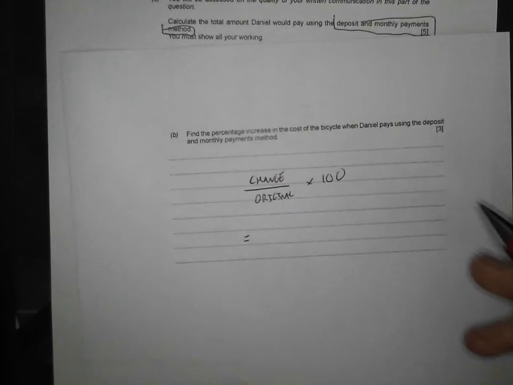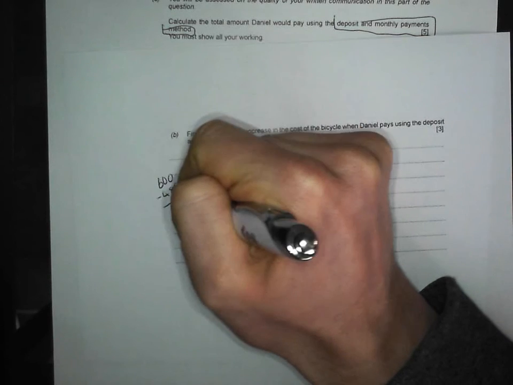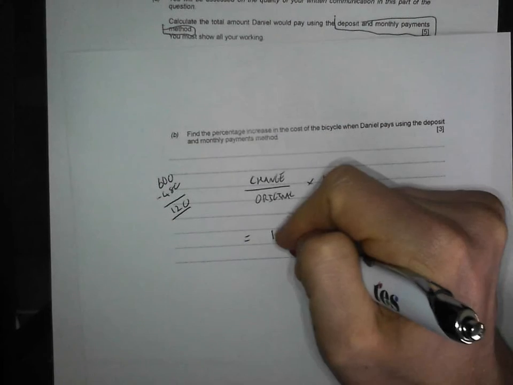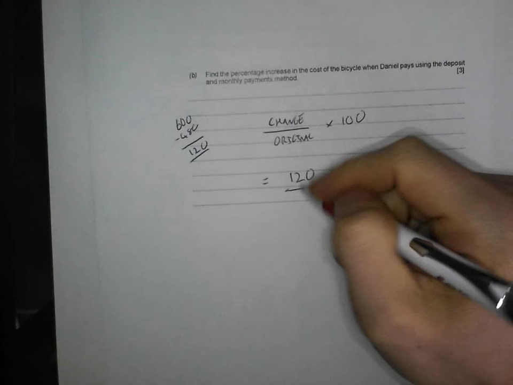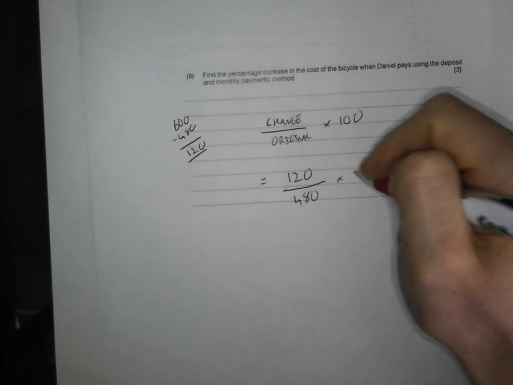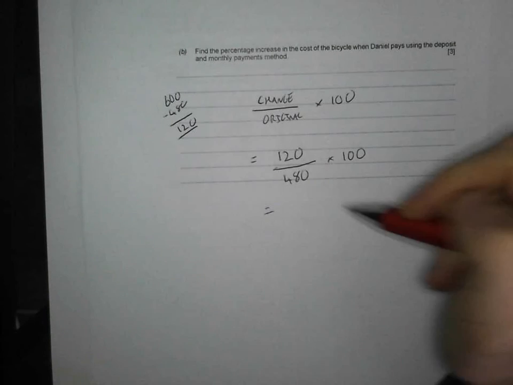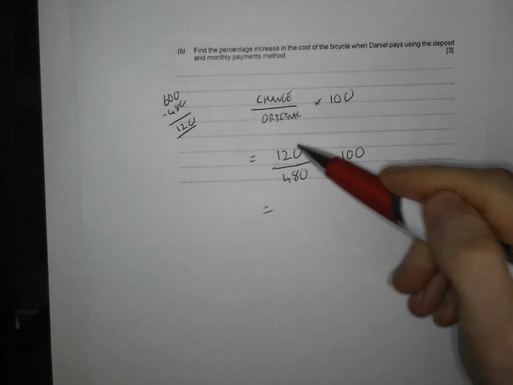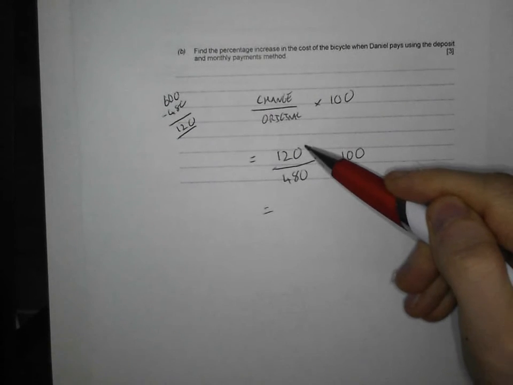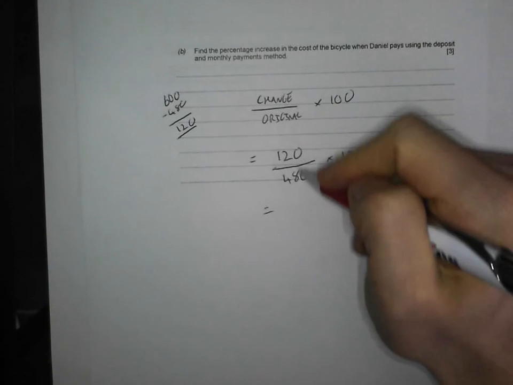So what's the difference between 480 and 600? Well, that's not too bad, right? 600 take off 480, I think it's just going to be £120. So it's £120. What did the bike originally cost? Well, we're told that, 480 quid. Times by 100. Now, if you're thinking, oh, flipping heck, how am I supposed to do 120 divided by 480? Well, how many times does 120 fit into 480? If you count up, 120, 240, 360, 480. Goes in 4 times.